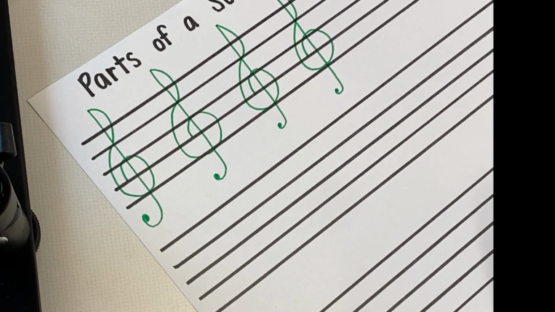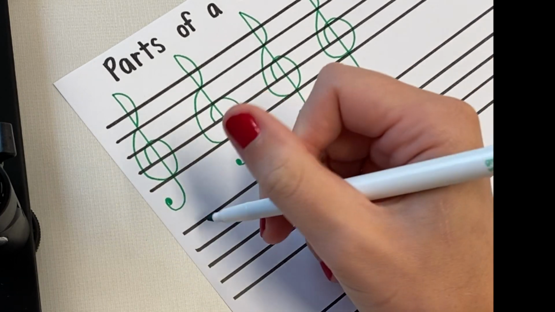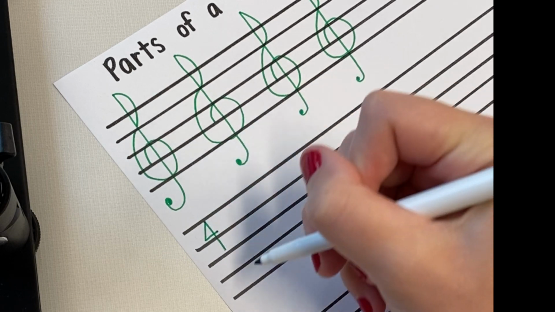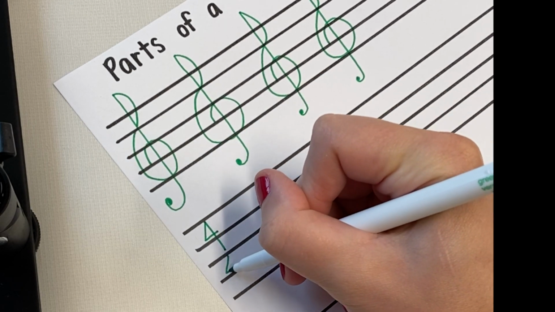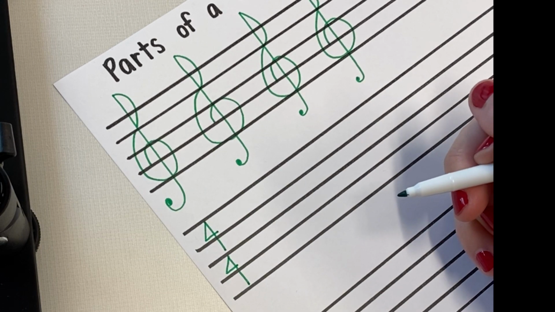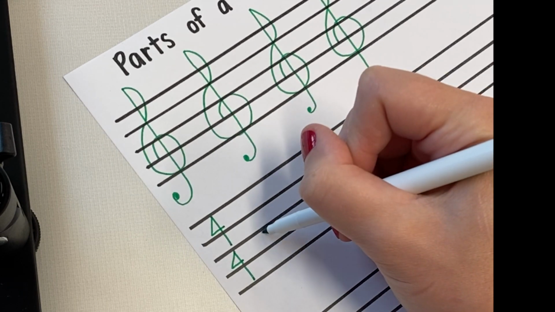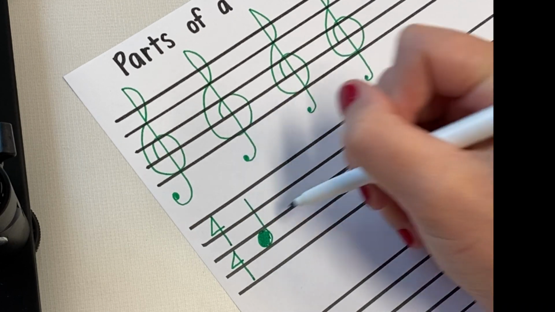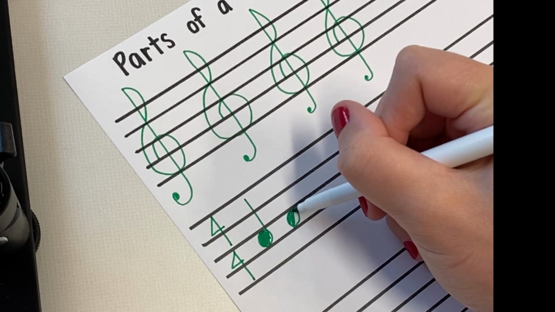And time signature is 2 numbers on top of each other. So the first number is going to go in the first 2 lines. And then the bottom number is going to go right underneath. So if my time signature was 4/4, that would mean I have 4 beats in every measure. So for example, I might have 4 quarter notes or 4 tas, taking up that measure.